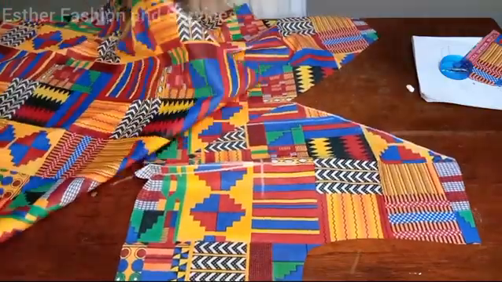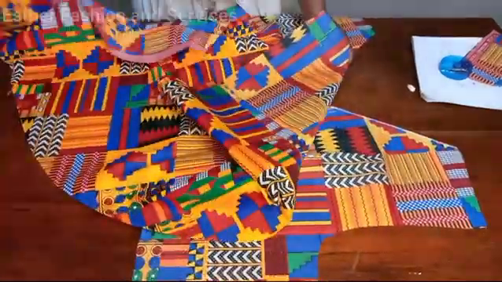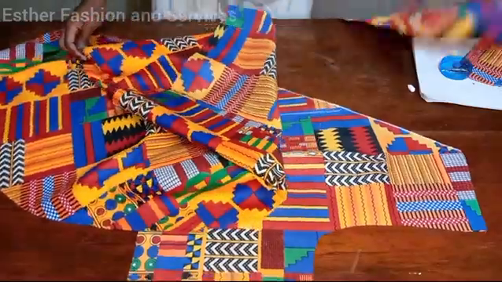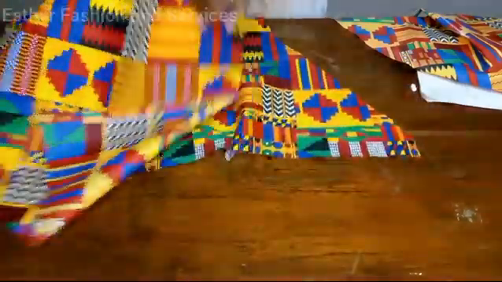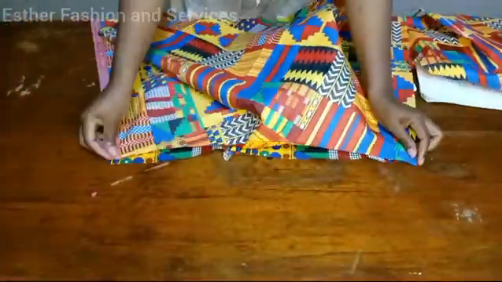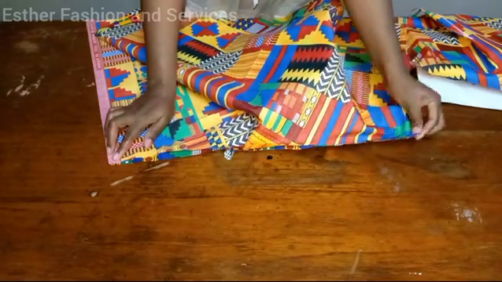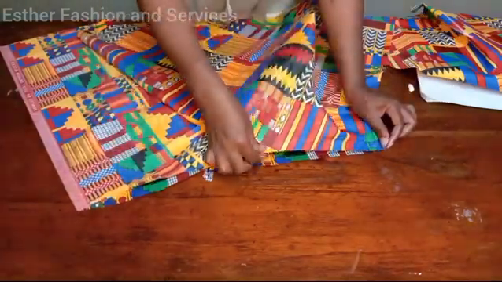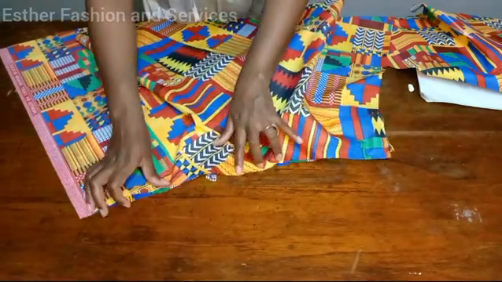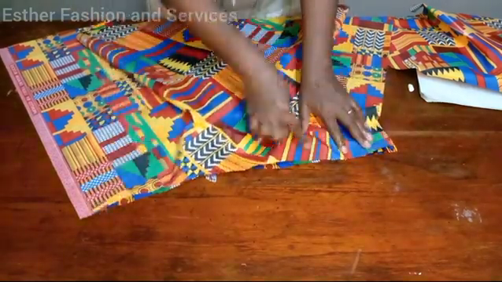So I'm going to bring the skirt. This is the skirt. I will take just one piece of the skirt and one piece of the top. This is the top. I turn it on the right side. Then I place the skirt on top of it, right side facing. Then I will stitch. I will use ½ inch and stitch like this.